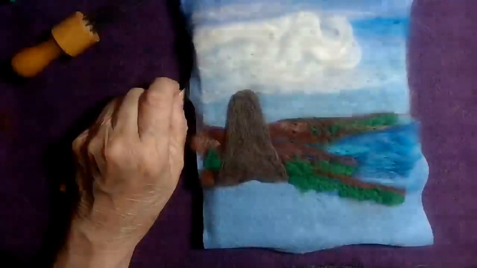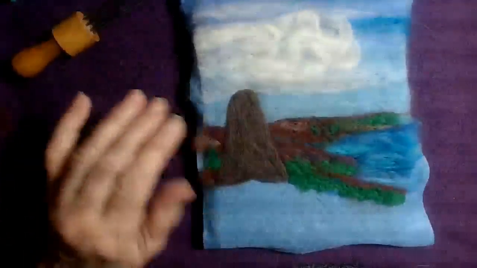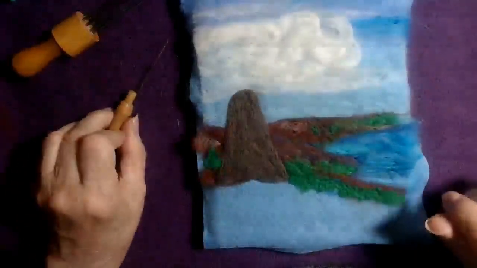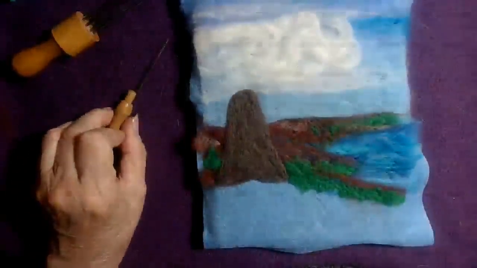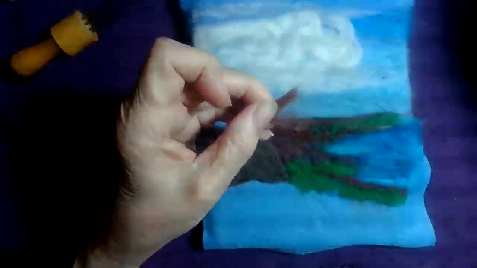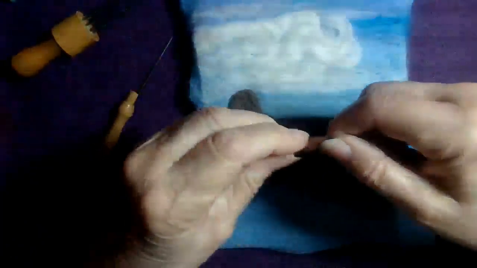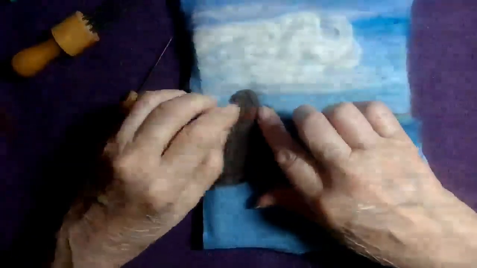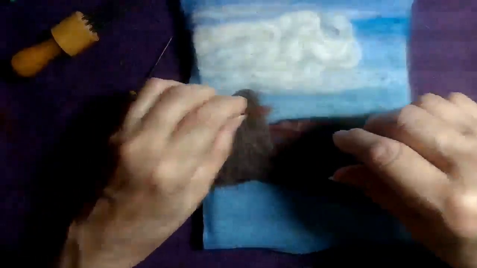I'll think about that later. It should have at least a good shadow on it. There's some sort of differentiation.